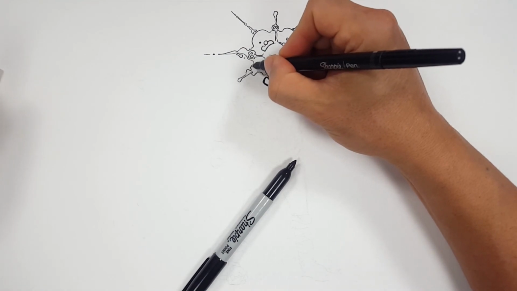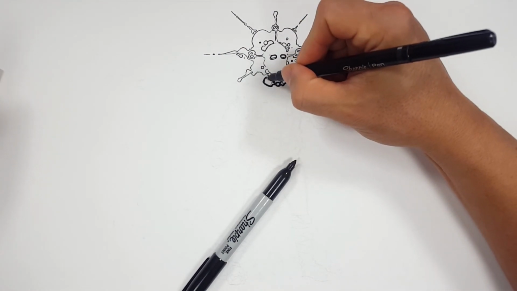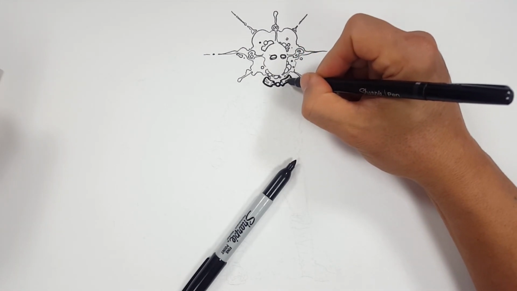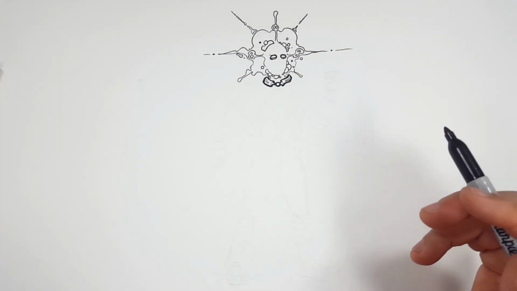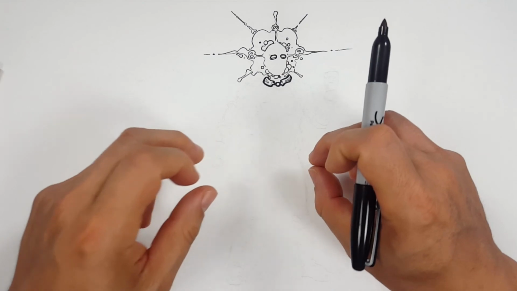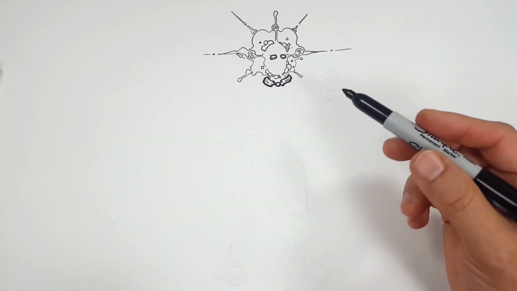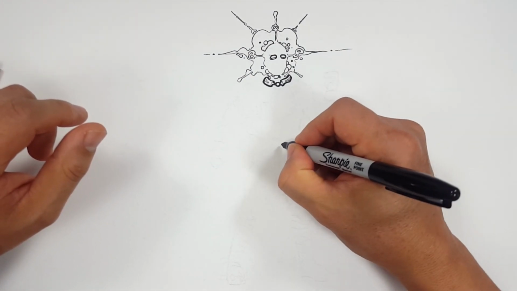Okay, so I'm just gonna play around with a few extra lines to give it a little bit of extra detail, like that. And now I'm going to give him some kind of connector. The power is his belt. The belt connects to everything or controls the way it's being held. So I'm going to go ahead and start down here.